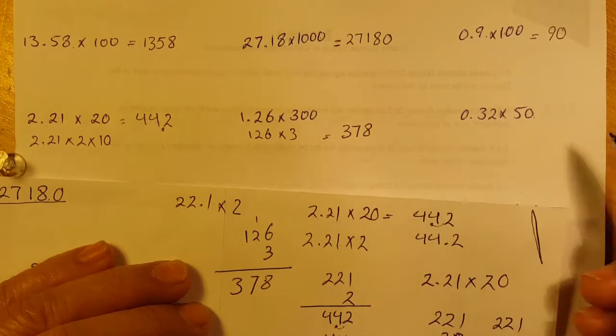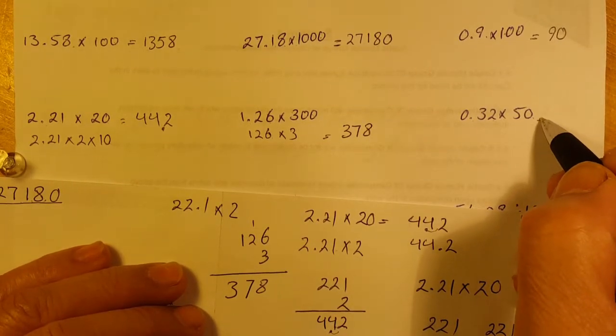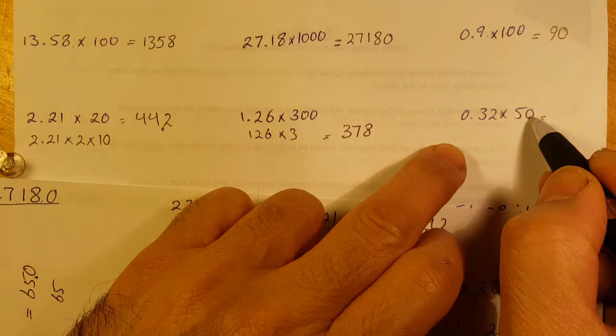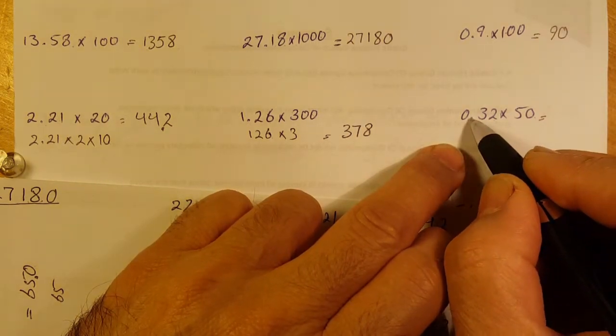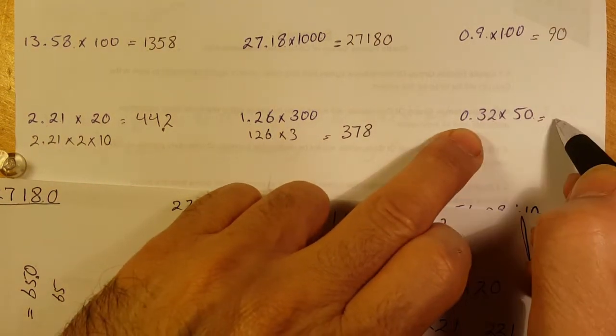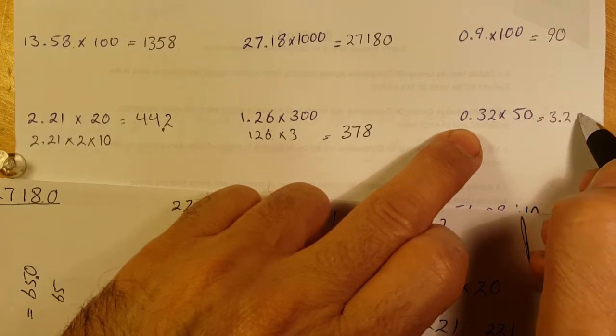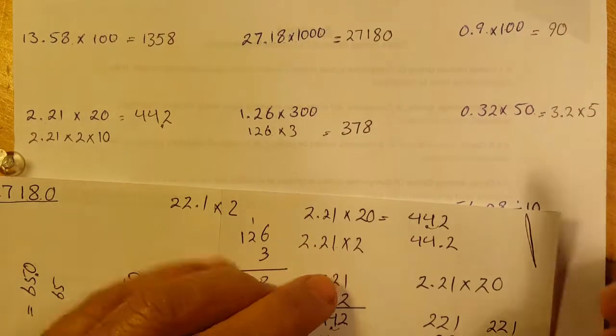0.32 times 50. It's equal to 10, move the decimal to the right 1 digit. So it's 3.2 times 5.